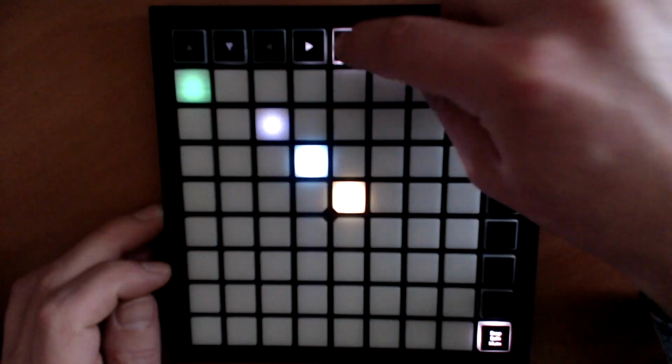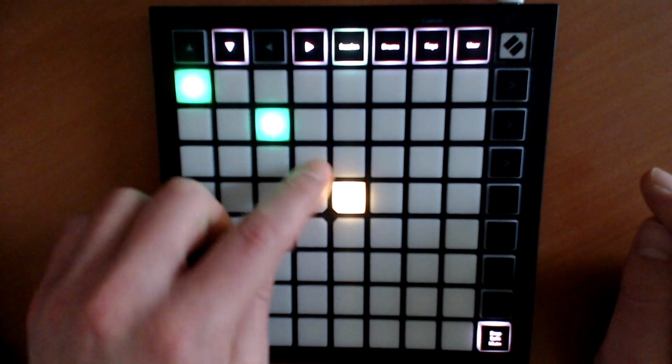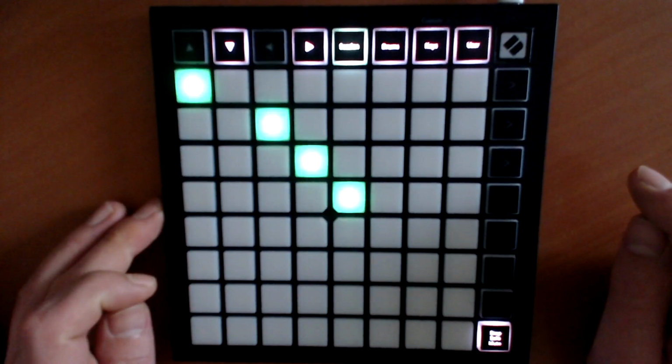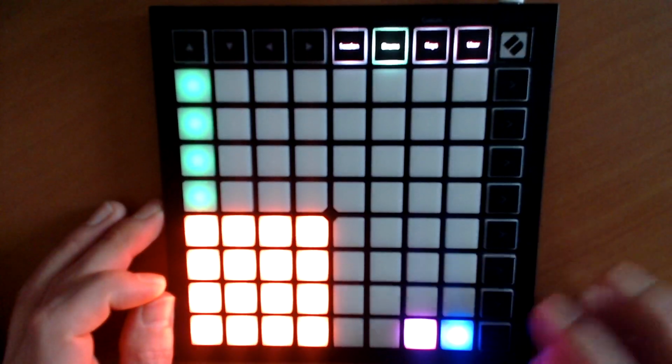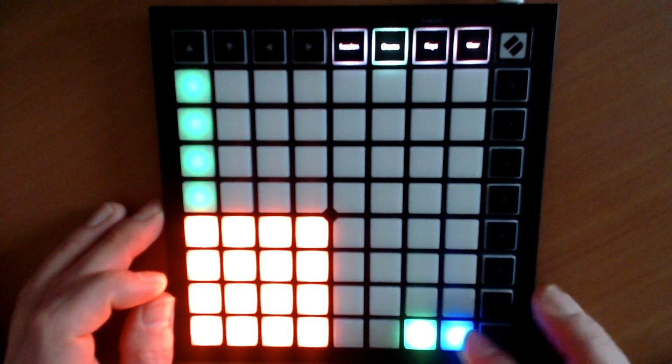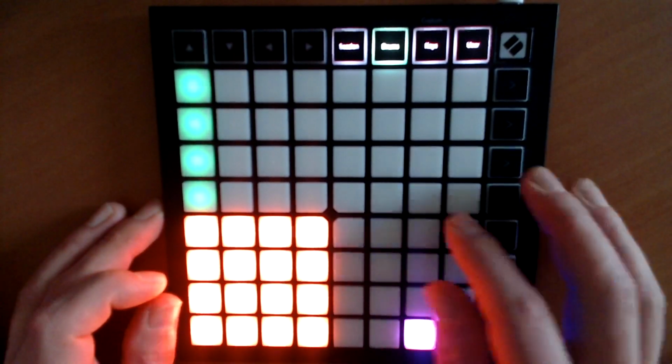The session mode works just as normal. And of course the custom modes as well, with mappable buttons and sliders for effects.